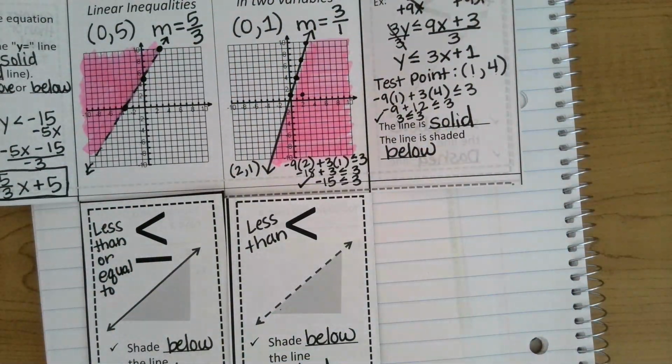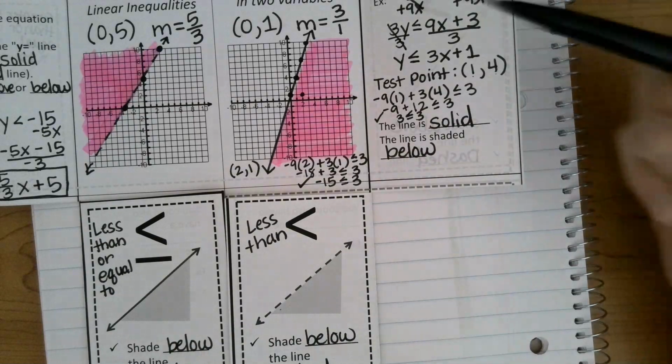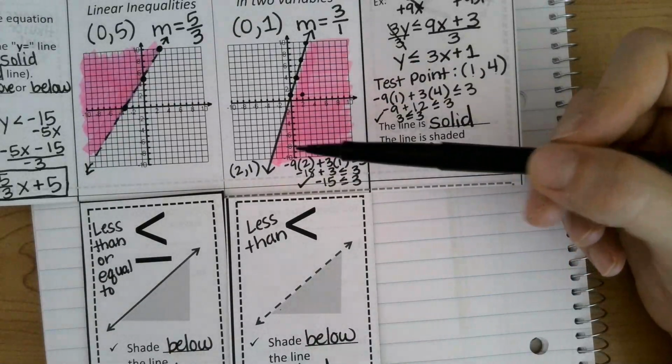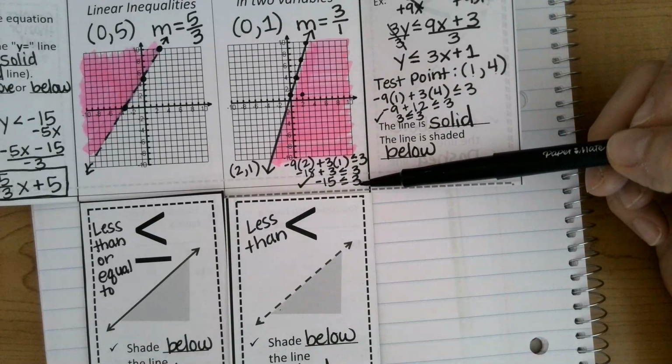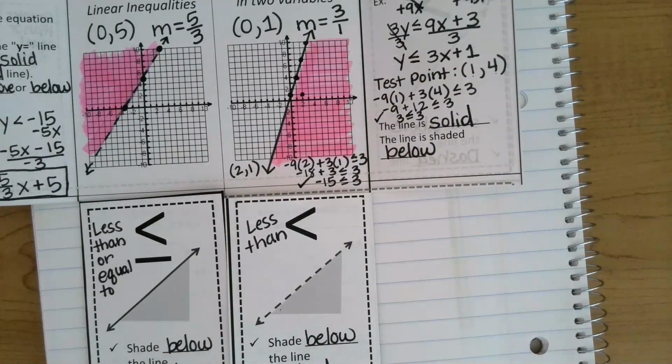Test a point on the line to make sure it's solid. So if it's not supposed to be solid, the point on the line would not be a true statement. And then I would check 1 or 2 places to make sure you shaded the right side, or the correct side.